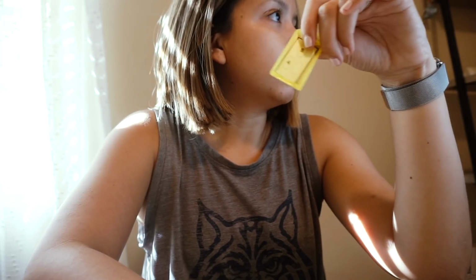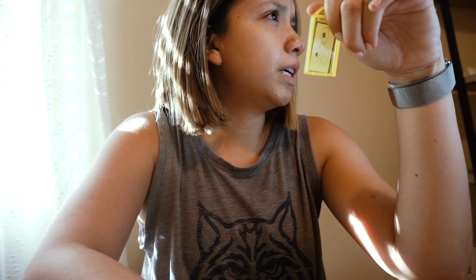I will have a link to the locks as well as the keychain tags down in the description box below. I actually have them up right now because I was trying to figure out how big the tag holder is, but I couldn't see it. The locks are on Amazon. They're $15.99, but I don't believe I paid that much when I first bought them. Or maybe I did. Okay, that's kind of expensive.